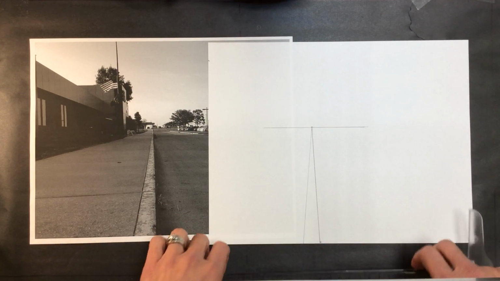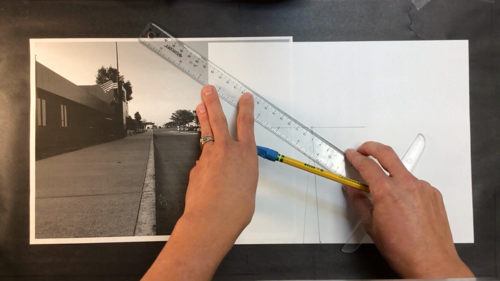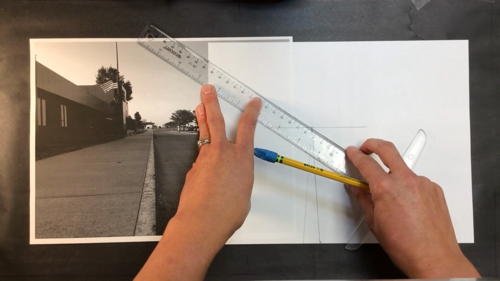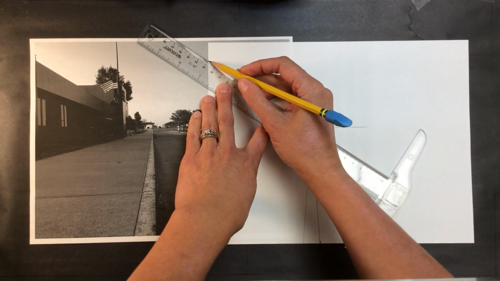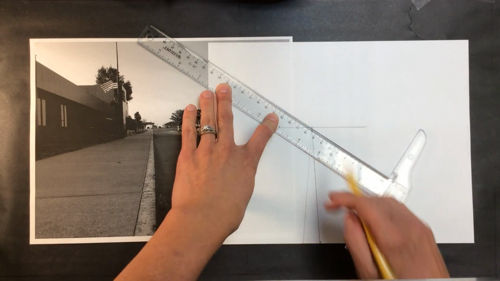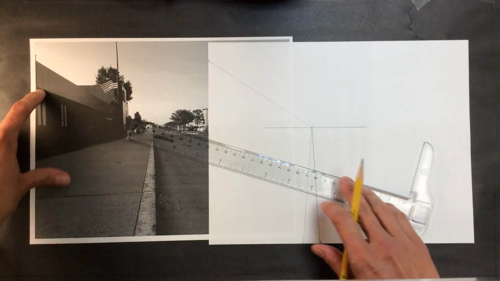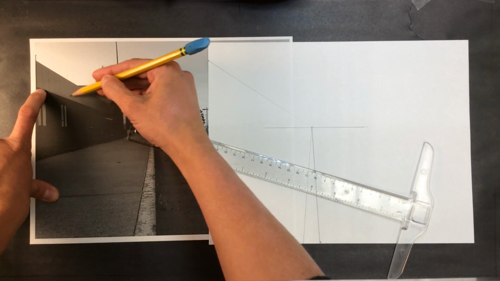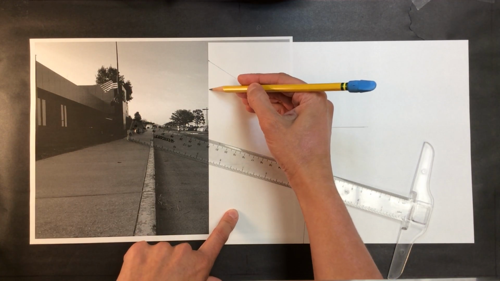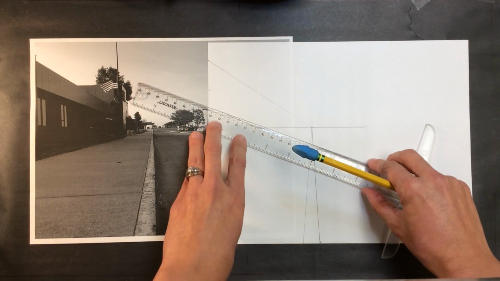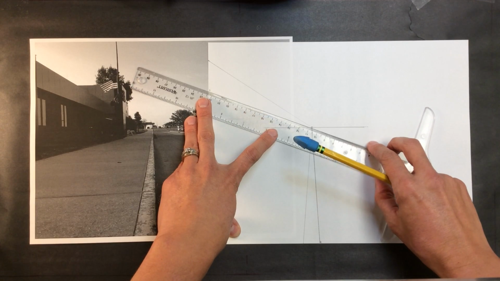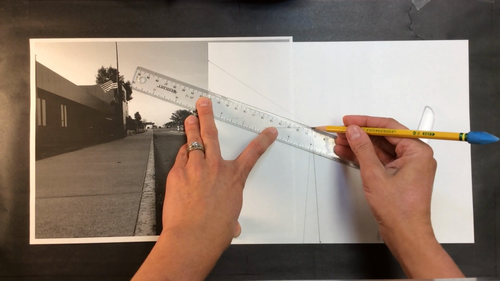Okay, again, I'm drawing with a pencil, so I can just draw some lines and I can go back later and decide if they're too long or they're too short. But that's going to be the top of my building. There's another parallel line underneath it, down a little ways, about right there. And again, I'm going to line up to my vanishing point.